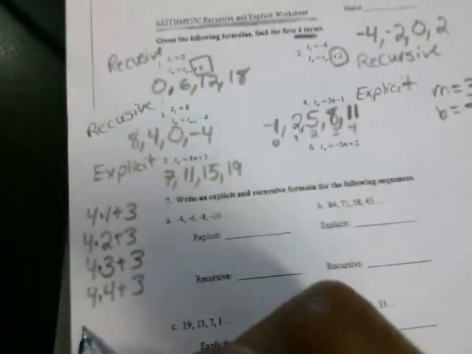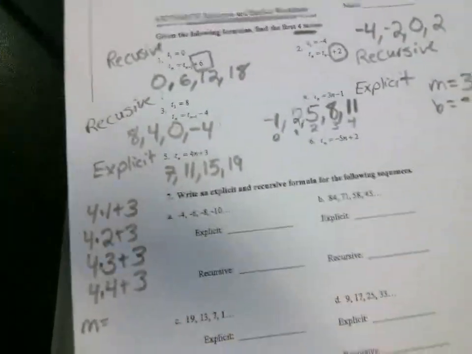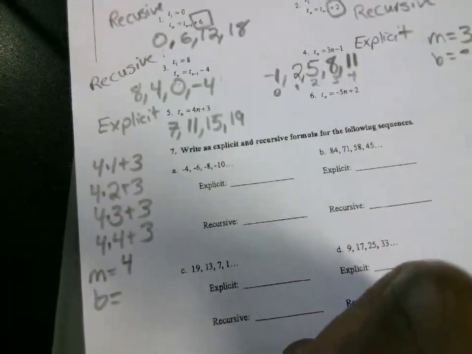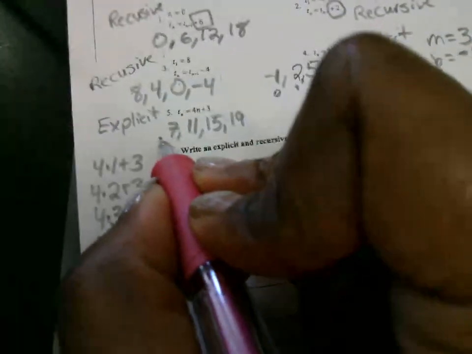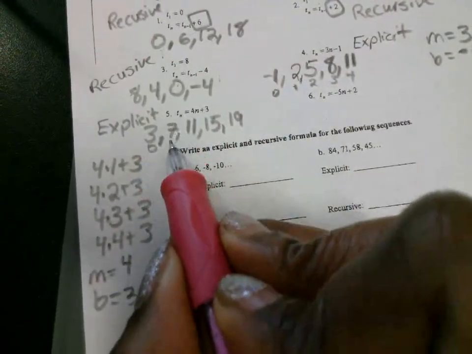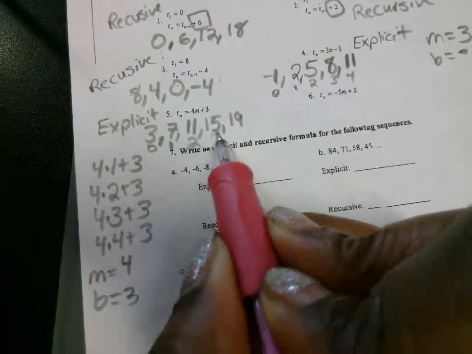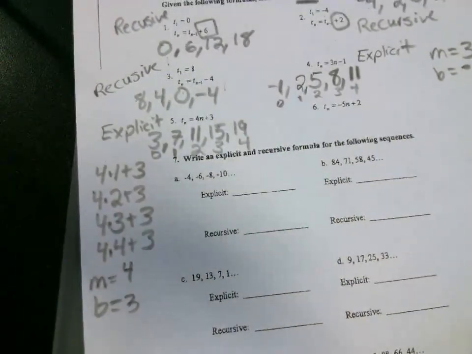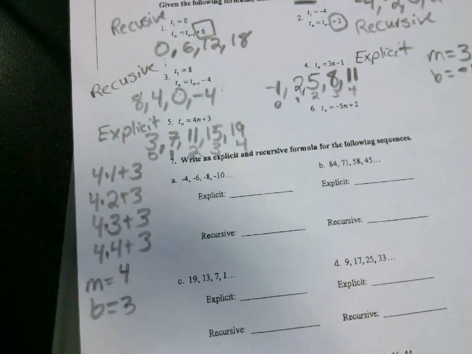Very good. All right, what's the slope of this equation? It's going up by 4. That's positive 4. What's the starting amount? It's 3. So the zero number was 3. This was the zero number. This is the first number, second, third, fourth number. Any questions? Okay, let's do number 6, please.